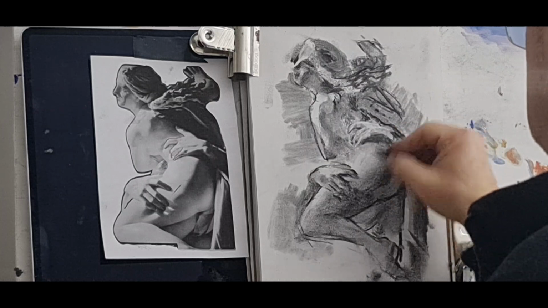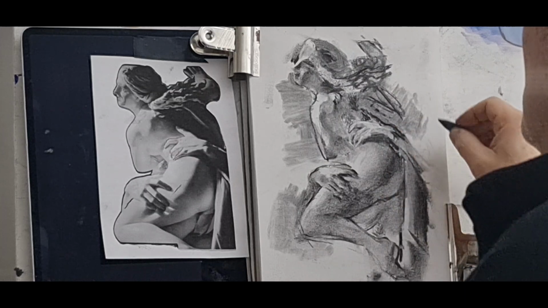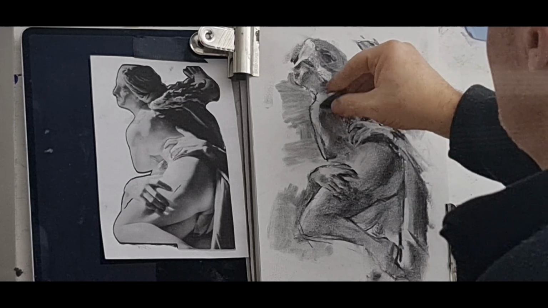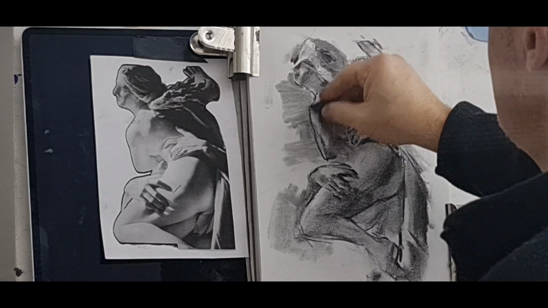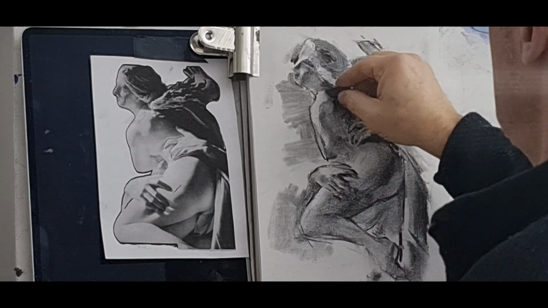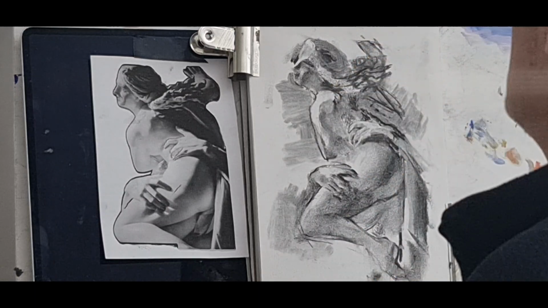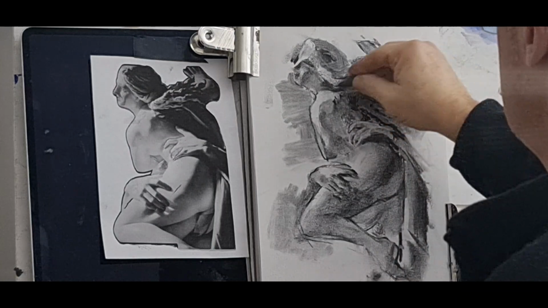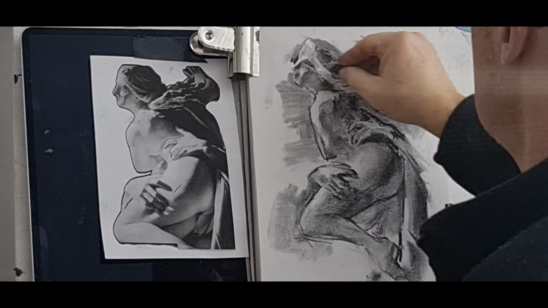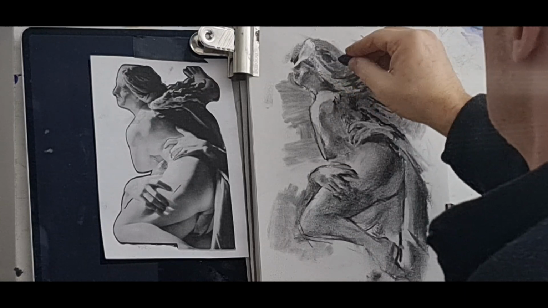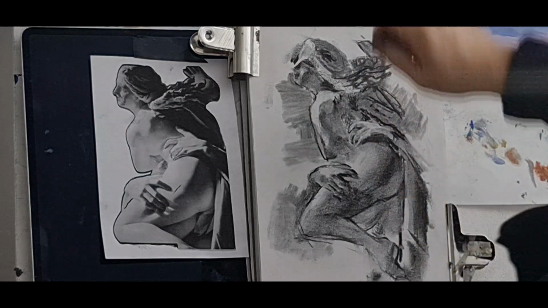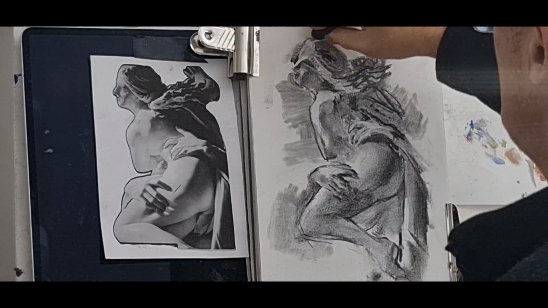Bone structure. And shadow of the neck, shoulder actually, and the curls, beautiful curls here. Okay. Curls up here.